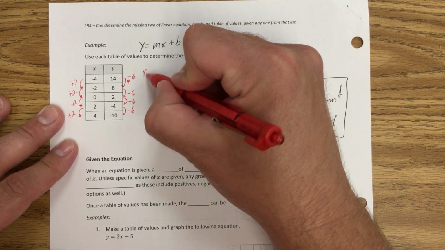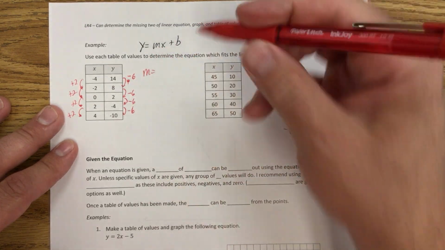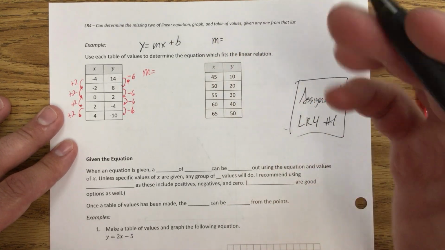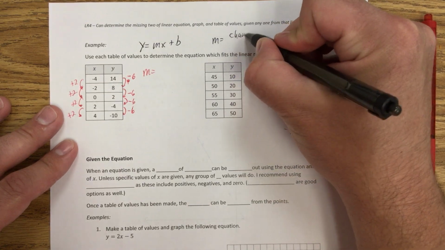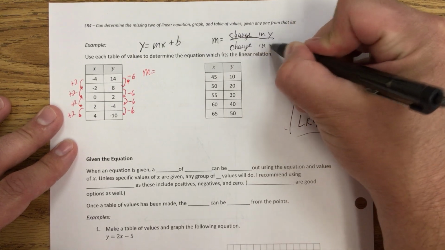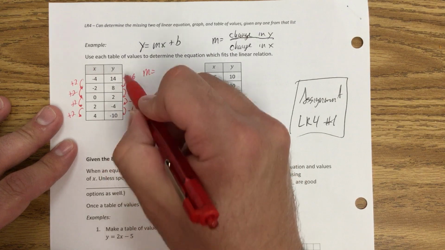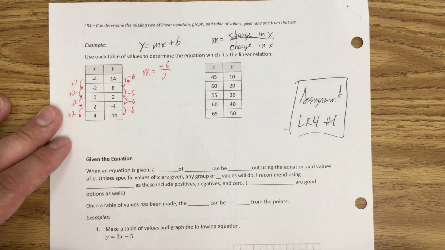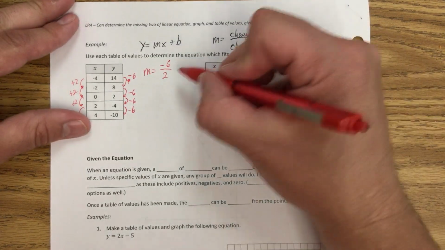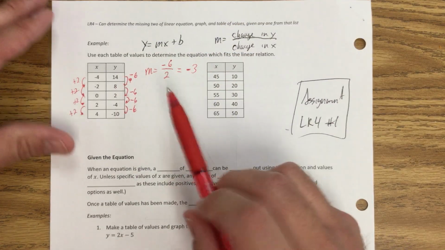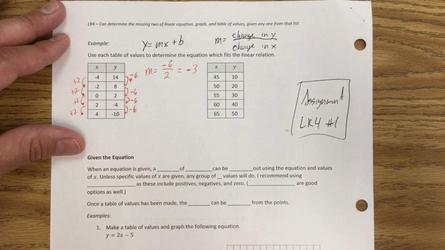Okay, now to find our m, I'm going to put this up on the top as well. We're going to get into more of this in grade 10, but I want to go through a little bit of it right now. It's the change in y over the change in x. So the y is going down by 6 every single time, and the x is going up by 2, so it's a positive. And we can simplify this, and when we divide, this gives us -3. That means that we have a change of -3 each time. So every time x goes up by 1, y is going down by 3.